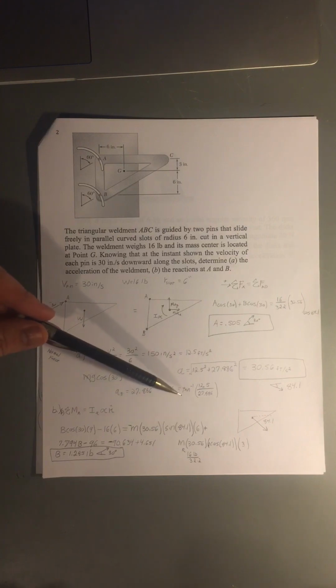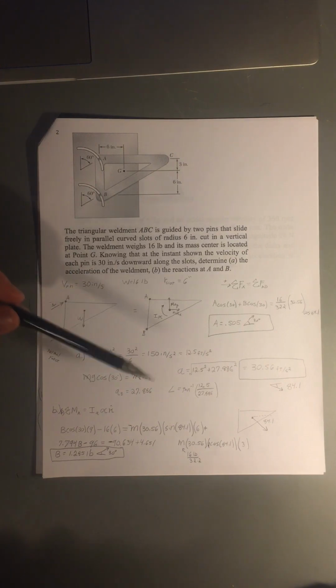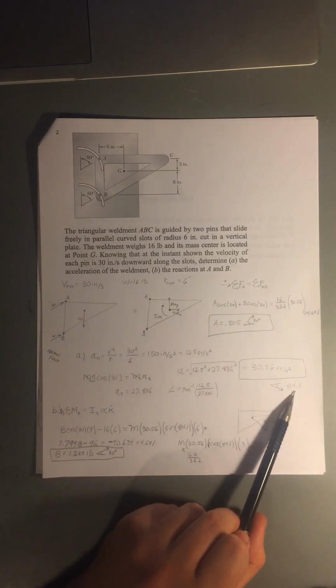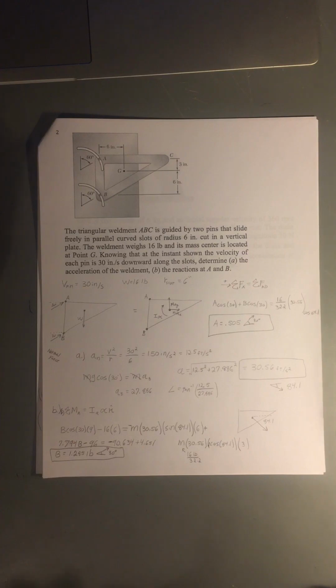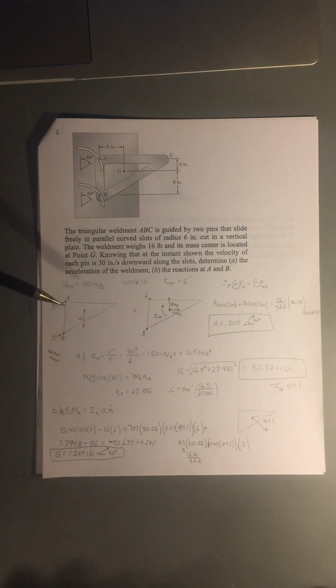And so by using the inverse tangent function and our normal and tangential acceleration, we're able to calculate that that is 84.1 degrees, and that will be down and to the right. And so that's the answer for part A. And then part B wants us to find the reactions here and here. Looking at this, we know that the reactions will be normal to this slot.